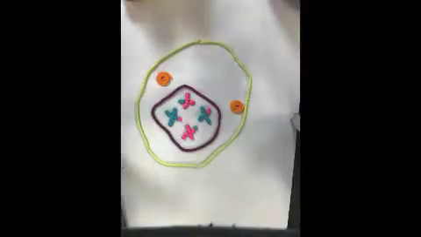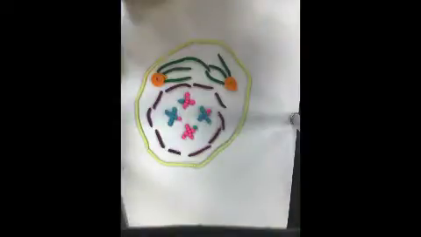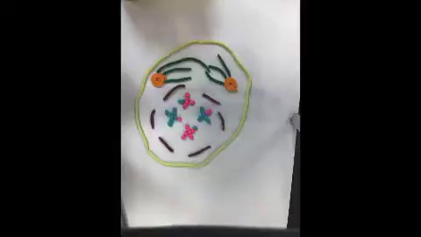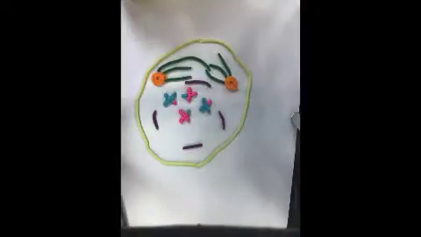Here in prophase 1, perhaps the most important part happens, which is called crossing over, where two homologous chromosomes swap DNA. We also see the nuclear membrane begin to disappear and the spindle fibers beginning to form.